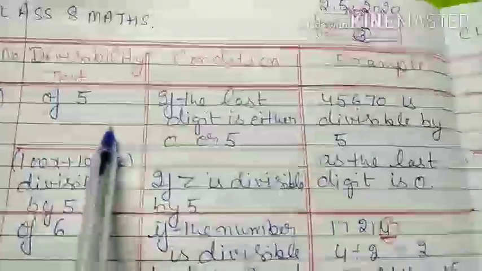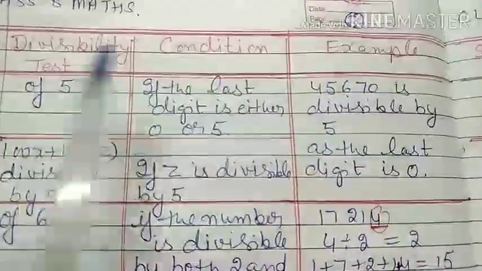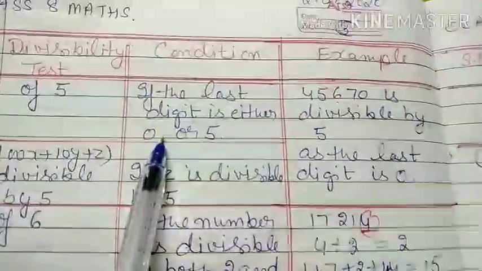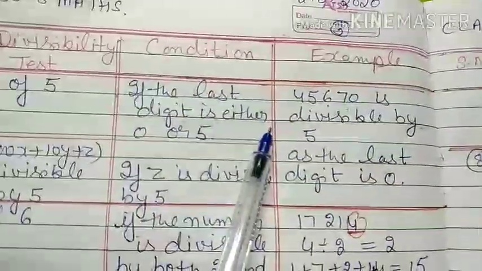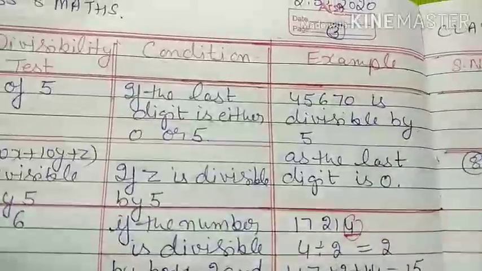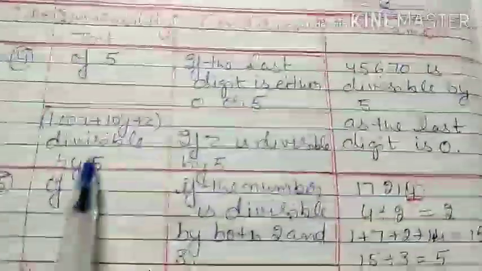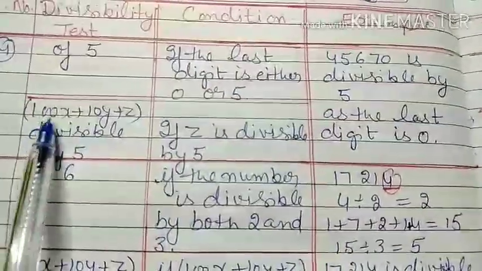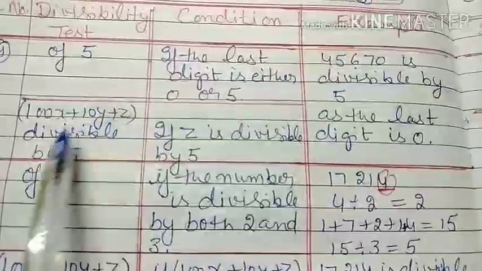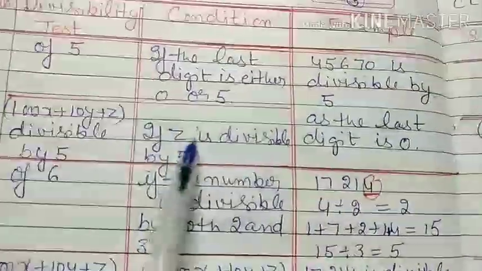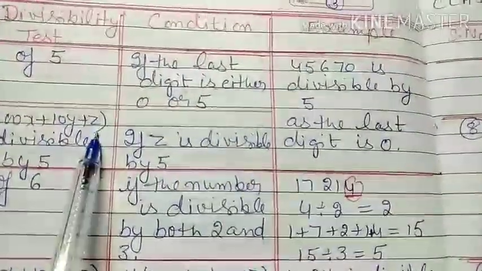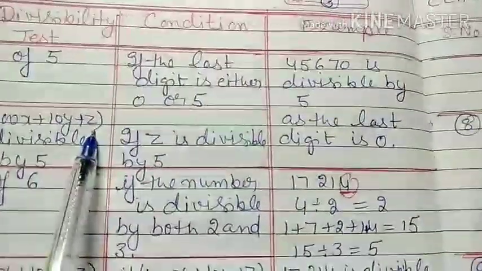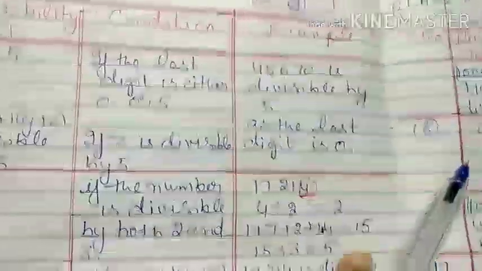Now next is the divisibility check of 5. If any number's last digit is 0 or 5, you can directly say, without checking by division, that this number is divisible by 5. Like here also, if I have a number 100x plus 10y plus z that is divisible by 5, that means the unit place digit, the ones place digit, is 0 or 5, so we can easily say that the number is divisible by 5.